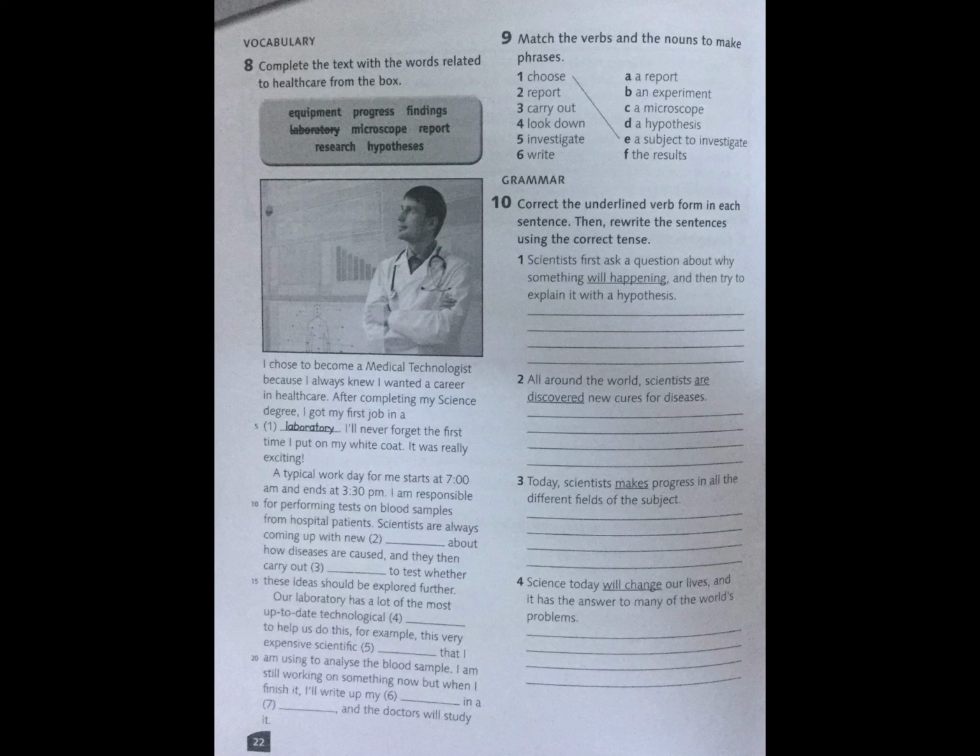Okay. 2, all around the world, scientists are discovering new cures for diseases. Now here we said if we have jama, like scientist, we must use are and then the base form, and we add an ing.